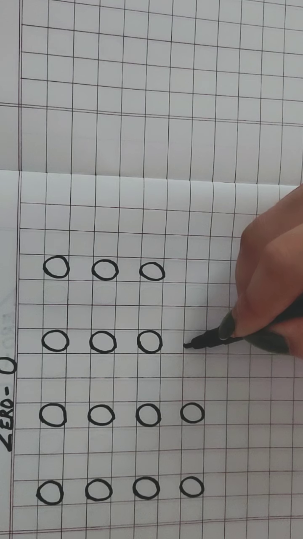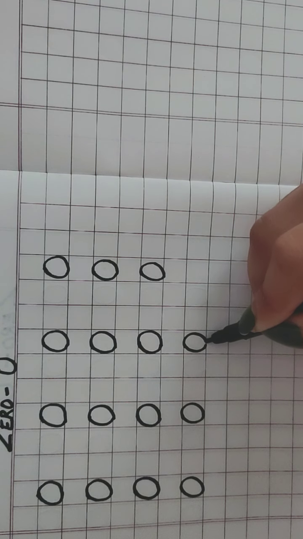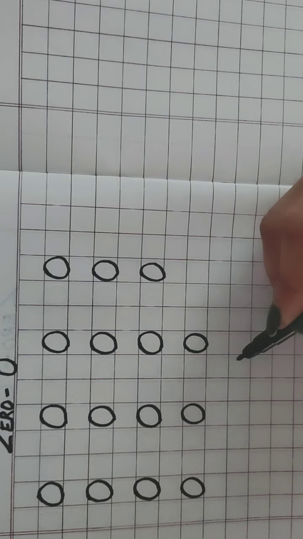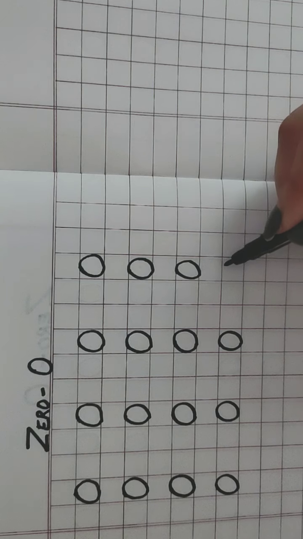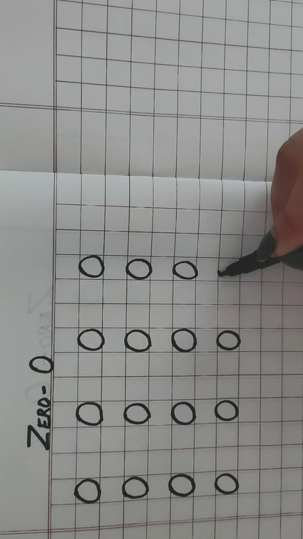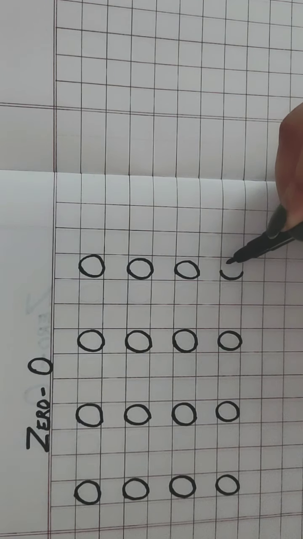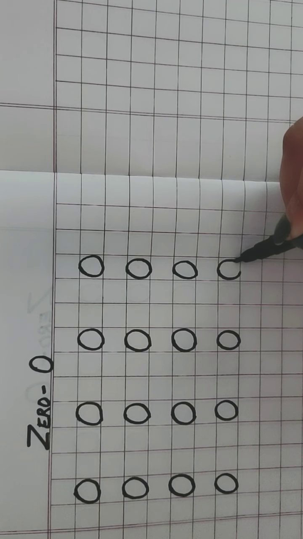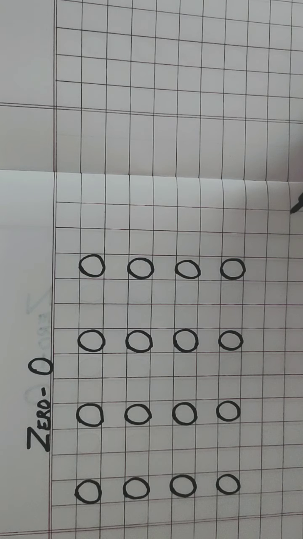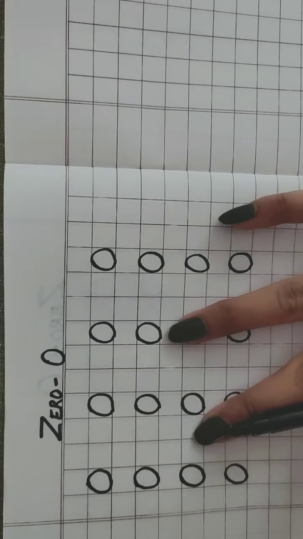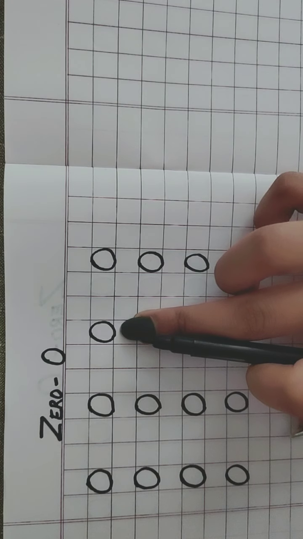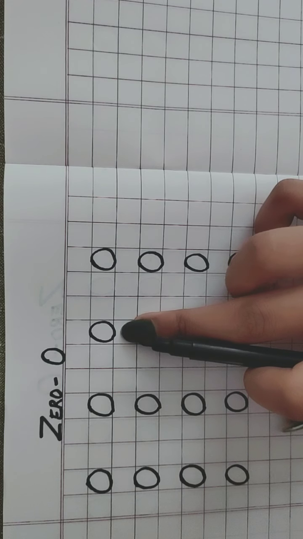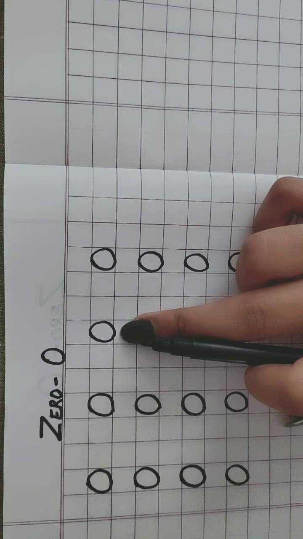Again, half curve. Zero. Very good. The last one, repeat with me. Half curve. Half curve. Zero. ये कौन सा number है? Zero. What number is this, बच्चों? This is zero. Okay.